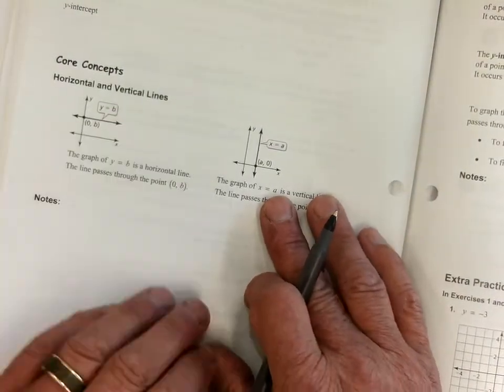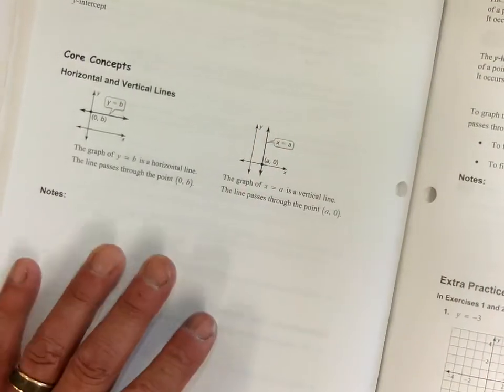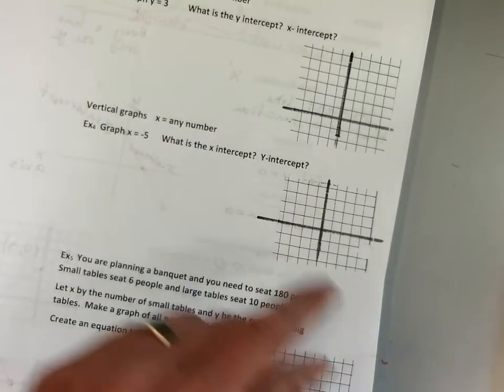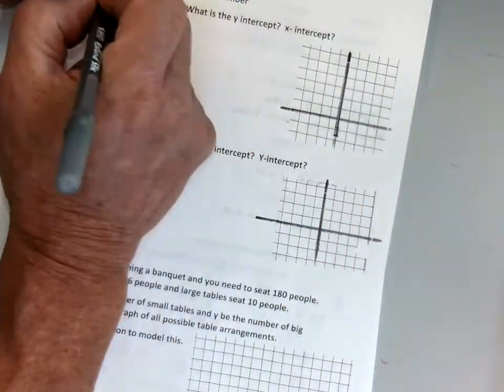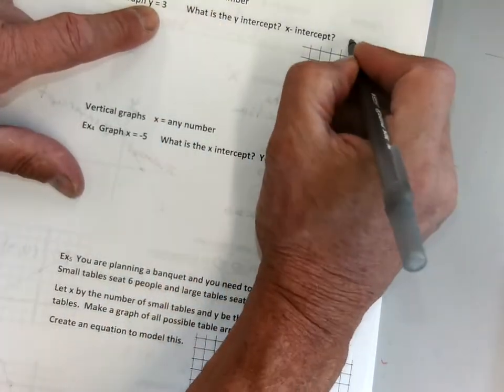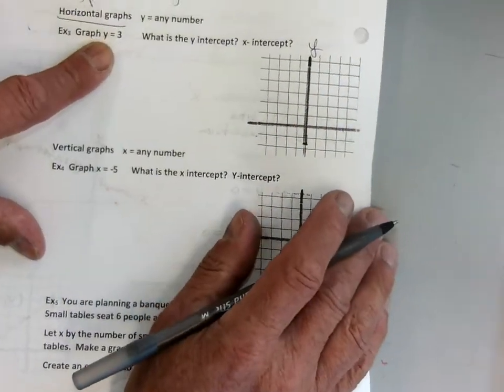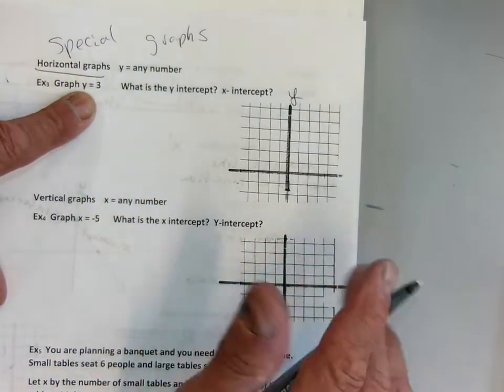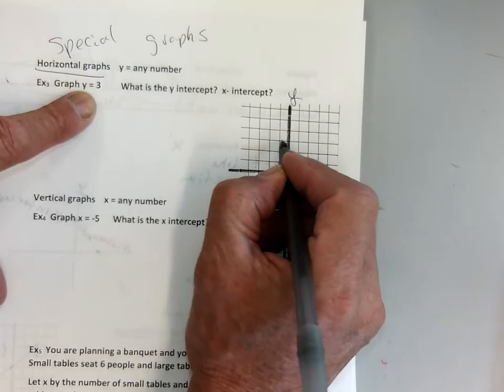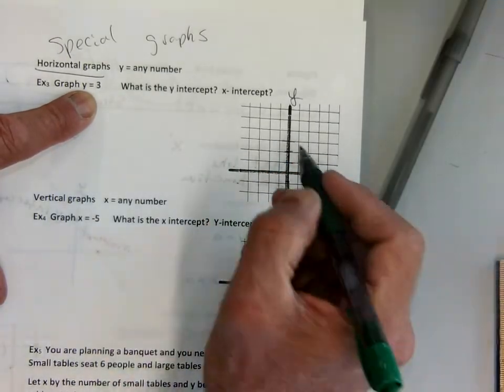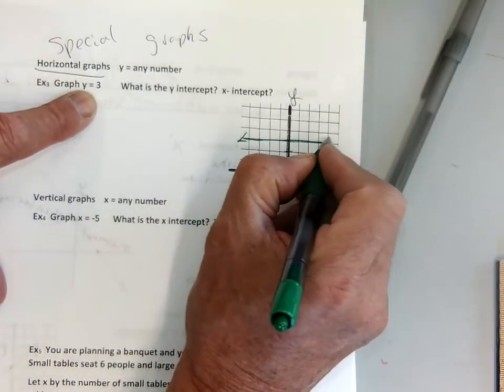Horizontal graphs and vertical graphs. So y equals any number is a horizontal graph. So here's my y-axis. I go up to 3. 1, 2, 3. Y equals 3. It's right here.